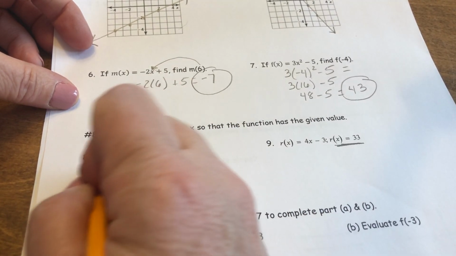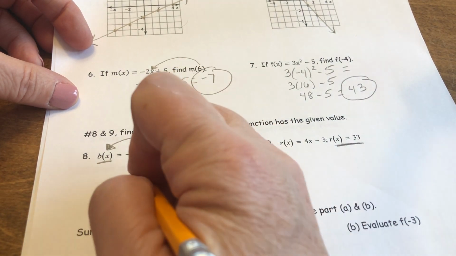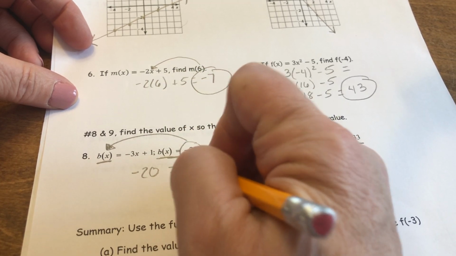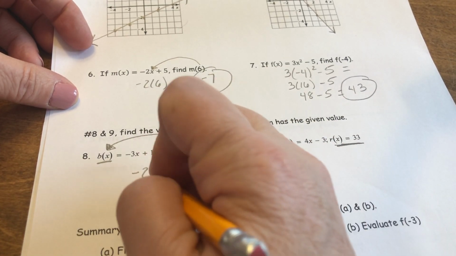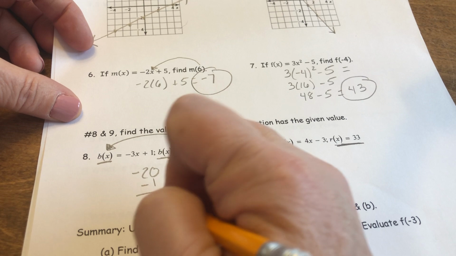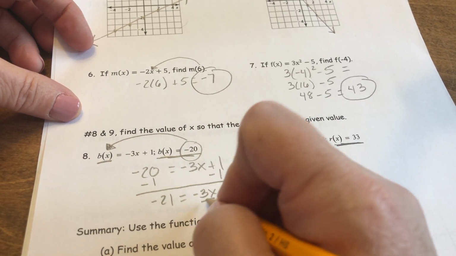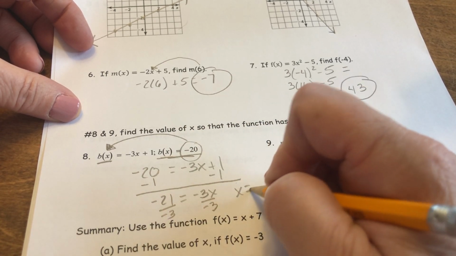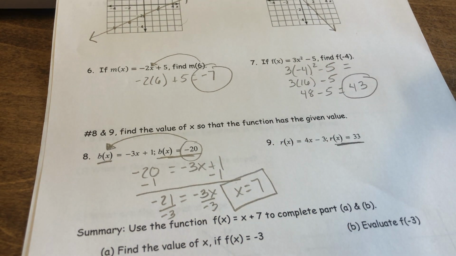Because see how the b of x is the same? So that goes in place of the b of x. And we're trying to figure out what the x is. So we have negative 20 equals negative 3x plus 1. Subtracting 1 from both sides, you have negative 21 equals negative 3x. And this is just like solving equations that you've been doing for a while now. And x ends up equaling 7.